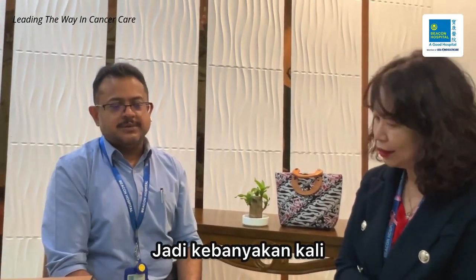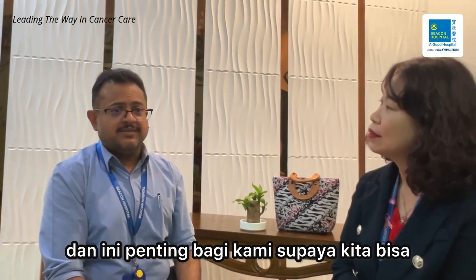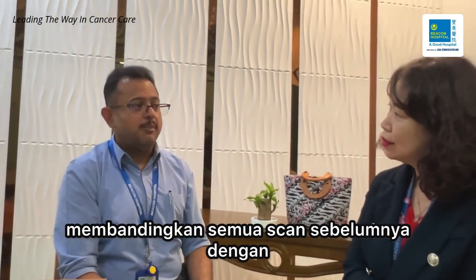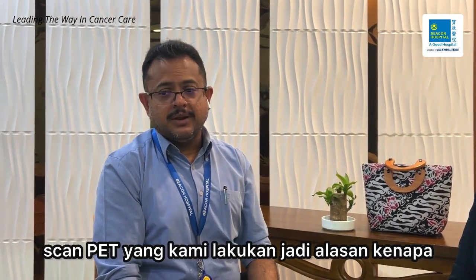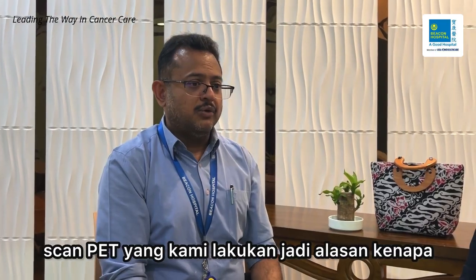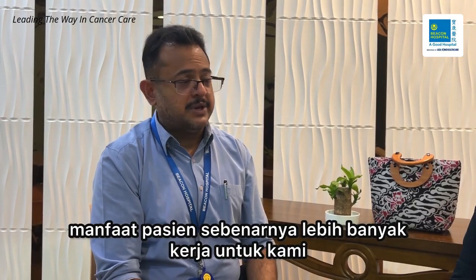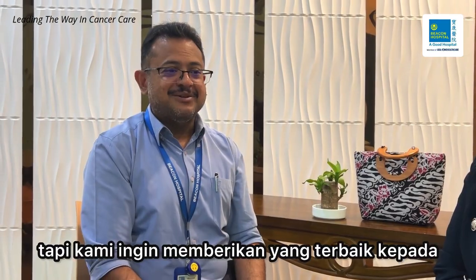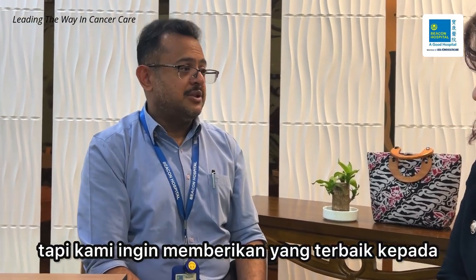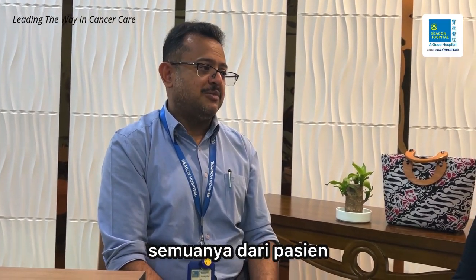Most of the time, these patients would have had MRI scans, ultrasound scans done elsewhere, and these are important for us so that we can compare all the previous scans with the PET scan that we are doing. The reason why we ask for all this information is for the benefit of the patient. Actually, it's more work for us, but we want to give the best to the patient. So that is the reason why we request everything from the patient.